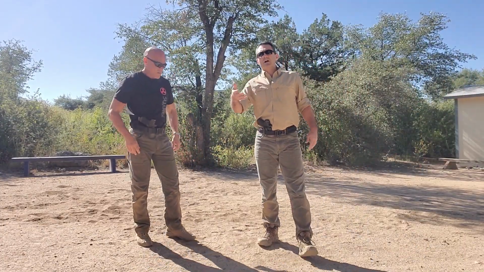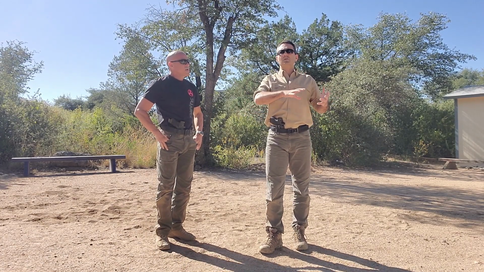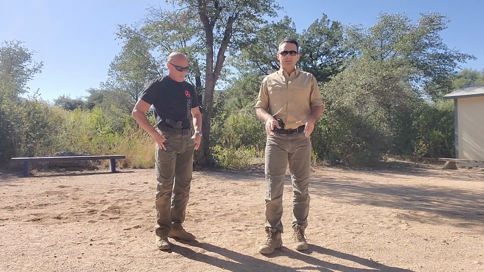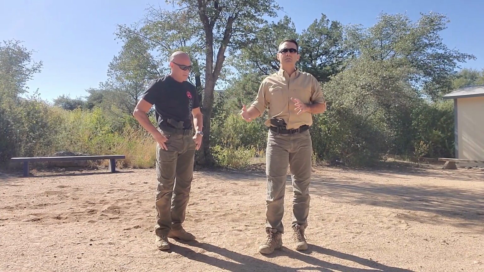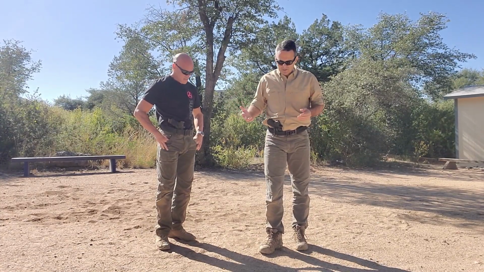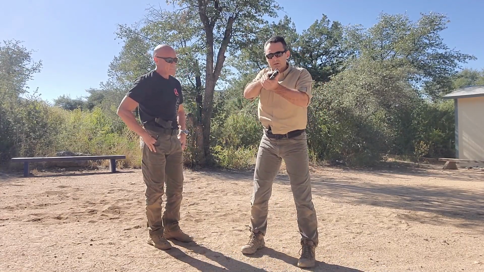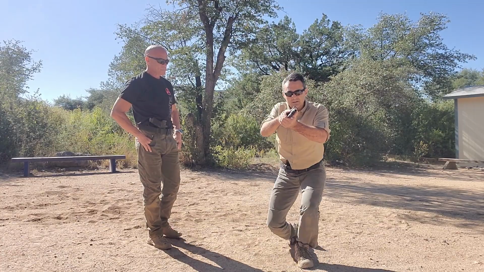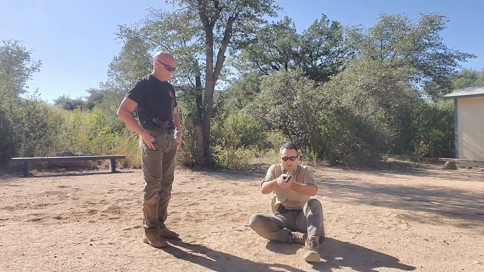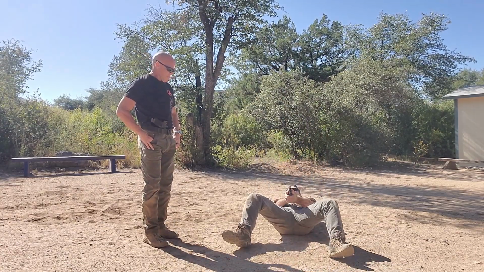So the next piece is dropping to the ground, and in the template we do this in a slow, controlled manner because that's what you need to do when you're learning this new skill, right? And what this looks like, right? We start with the gun is presented, right? I'm going to kneel, right, and drop and land on my back.